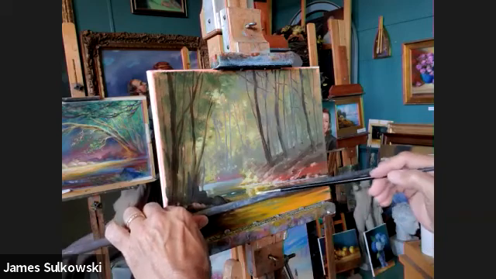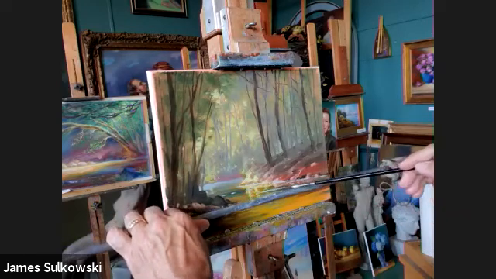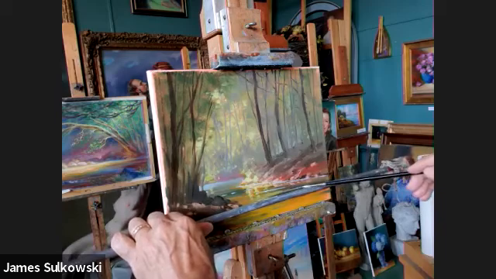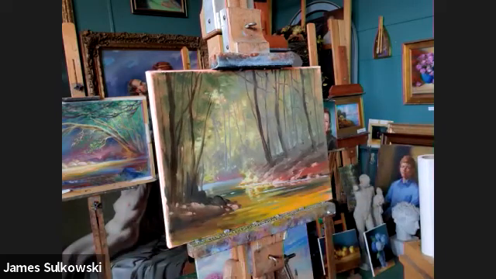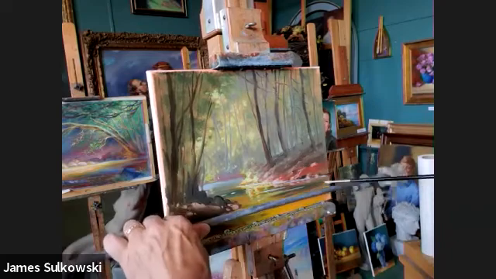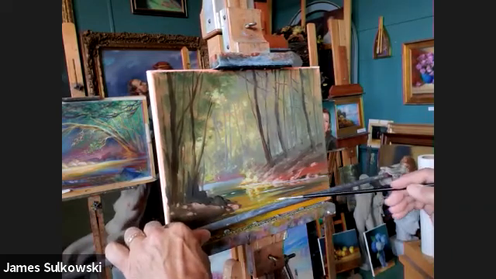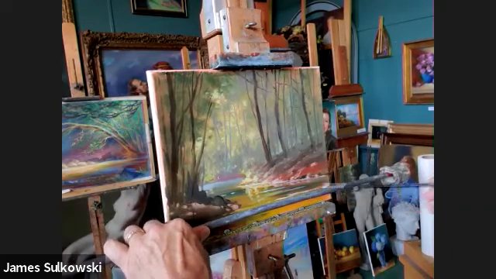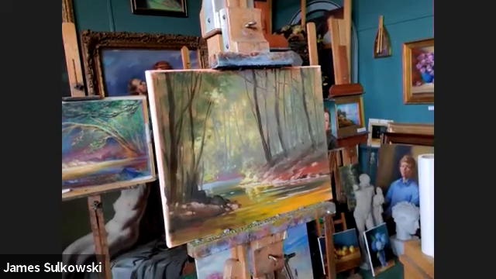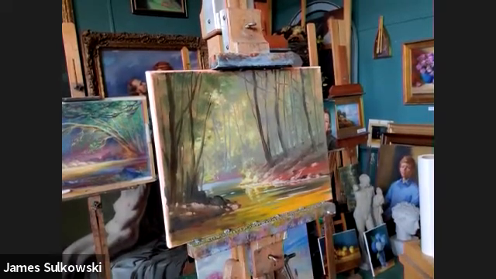Just dots and dashes, might be a long dash. But we do have to have that cool, and it makes it look like at least the water's moving a little bit.